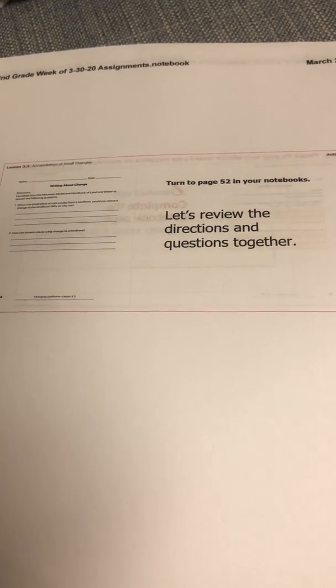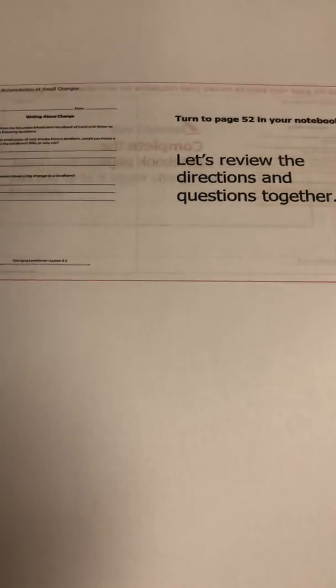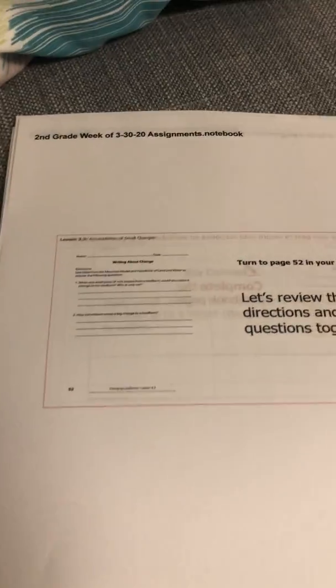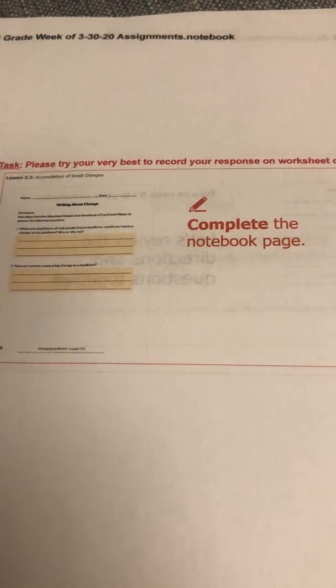Right, so let's review the directions and questions together. Here you are asked to use the ideas from the mountain model and land and water to answer the following questions. So this is your worksheet page 52. It's highlighted here where they want you to fill in your responses.